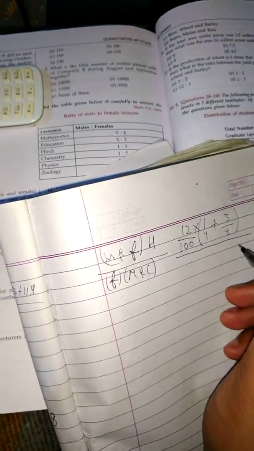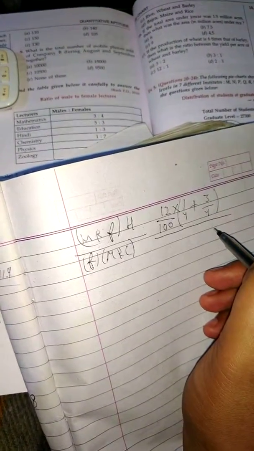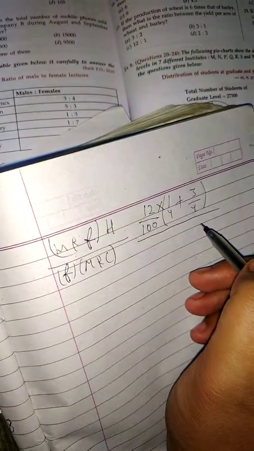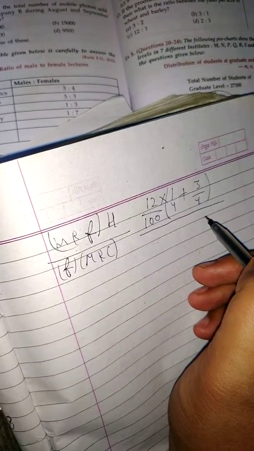So 12% for Hindi, and what percent of total female lectures in mathematics and chemistry together.